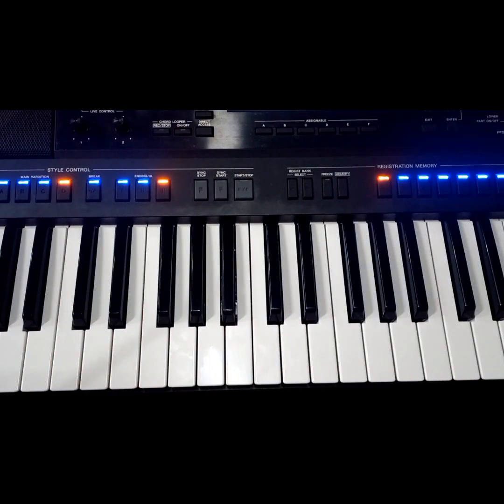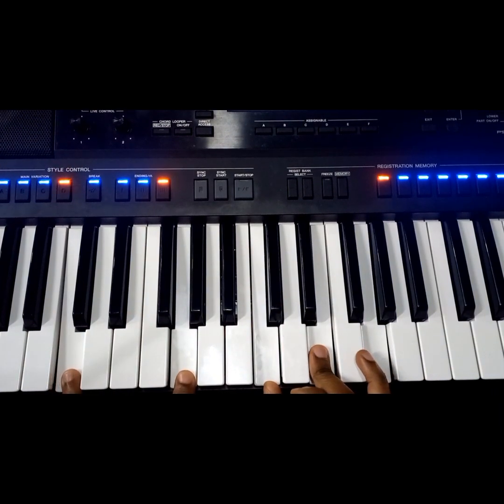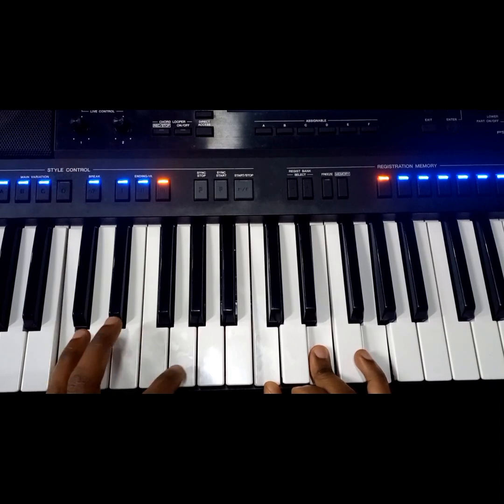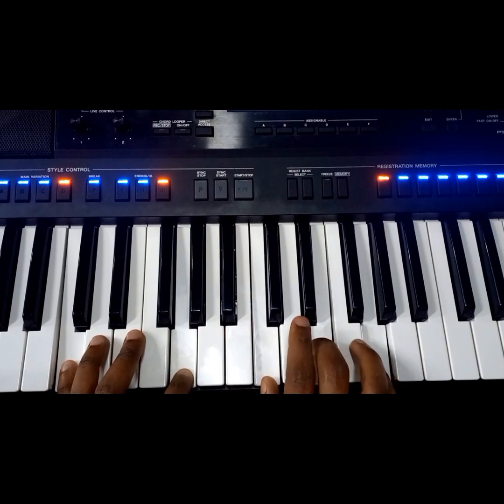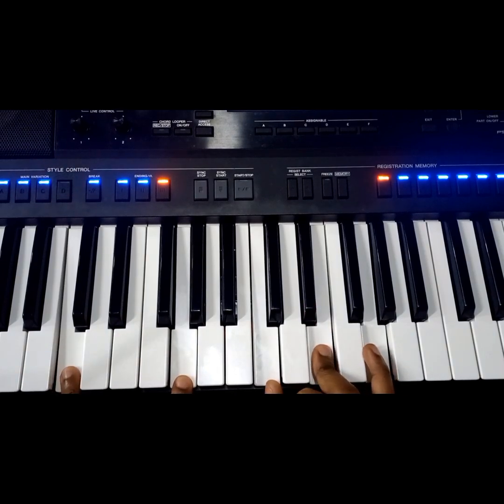Now, let us construct a C major triad chord. Yeah, so that is a C major triad. On my left hand, I have C and G. On my right hand, I have C, E, and G. So this is a C major chord or a C major triad. We construct a major chord by playing the root, the third, and the fifth of the major scale.